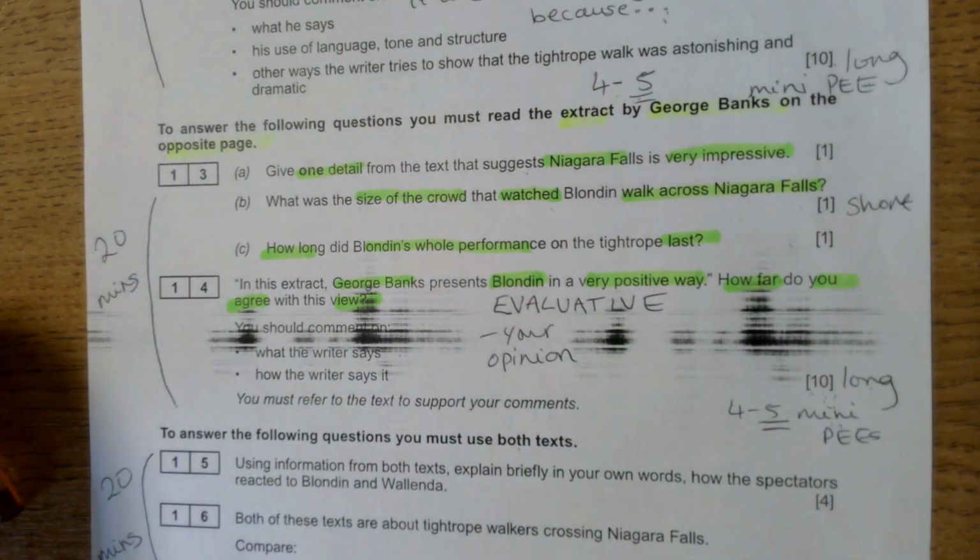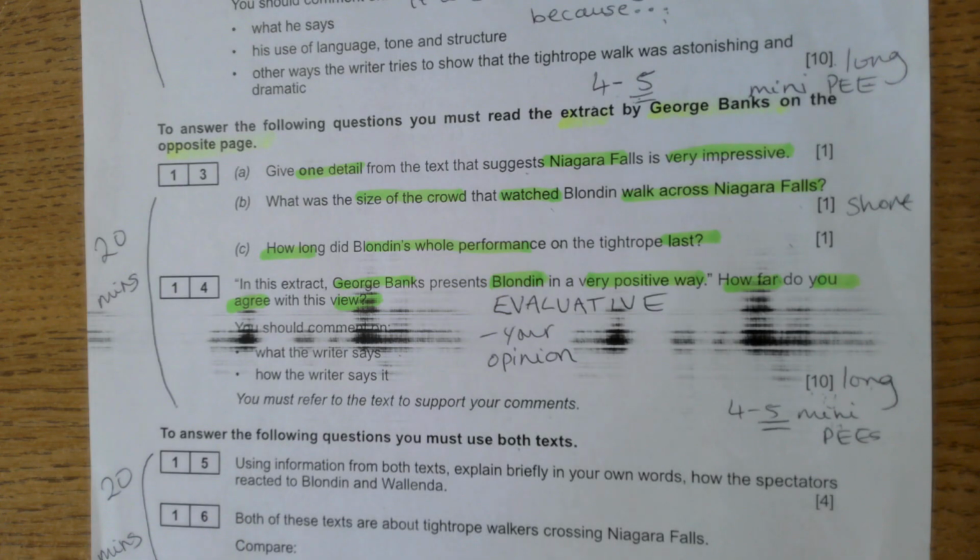My little mini PEE, and I've run out of space here, so I'm going to write it on my sheet of paper.